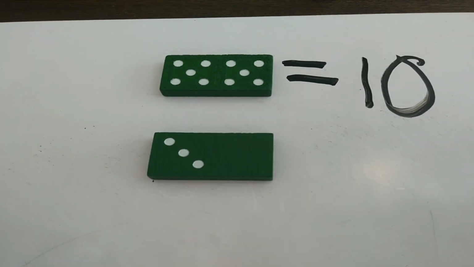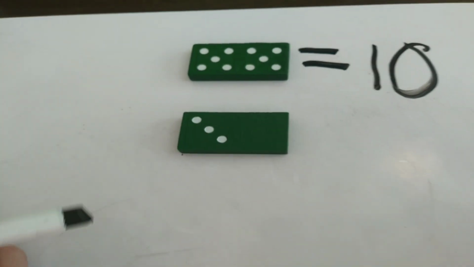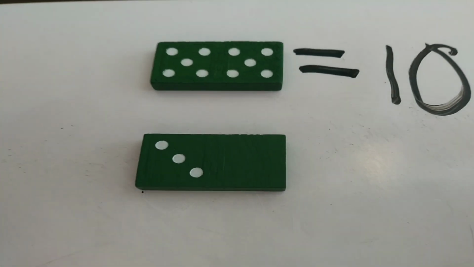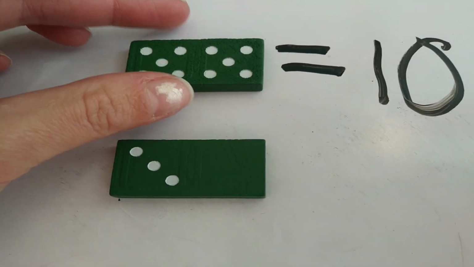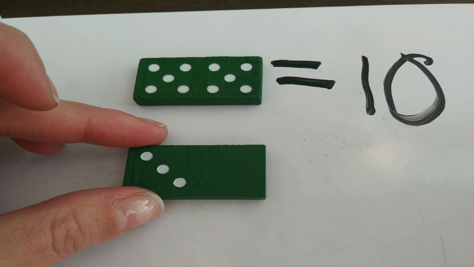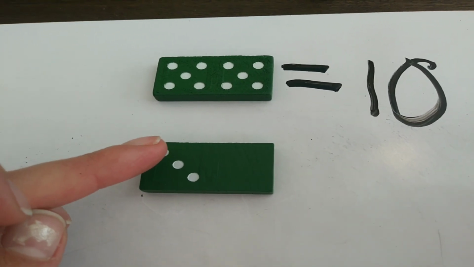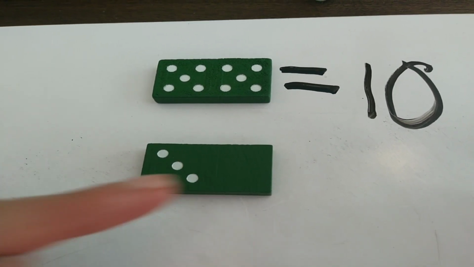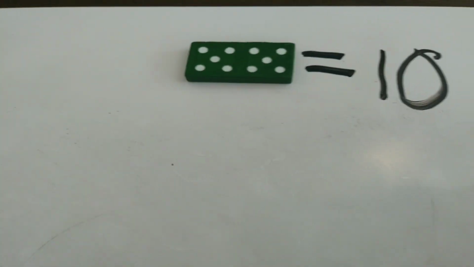Okay, so how many dots do we have altogether on this domino? Okay, we're going to figure that out first. Before we do any addition sentences, we're just going to work with looking at the number and how many dots we have in one group and then counting on with the second group, okay? So we have 10, and let's count up. 11, 12, 13. Very good. There are 13 dots in all.